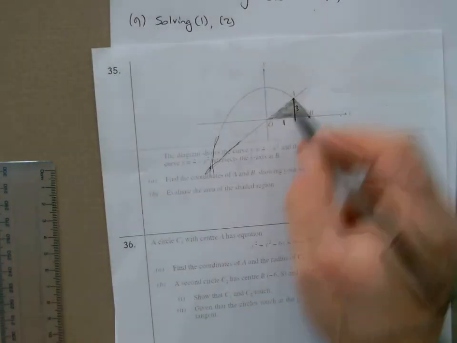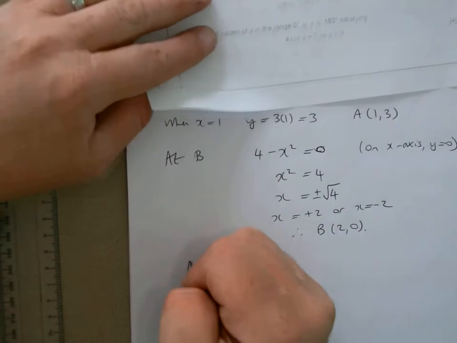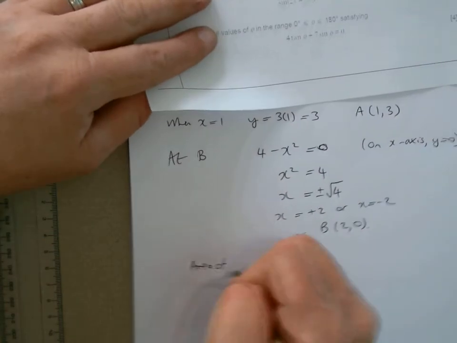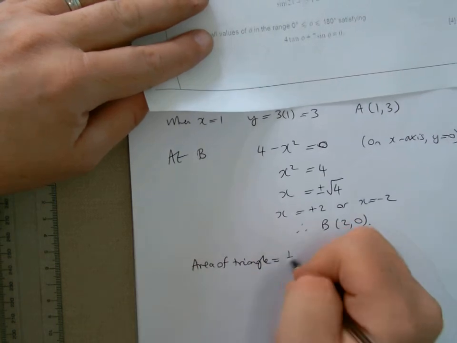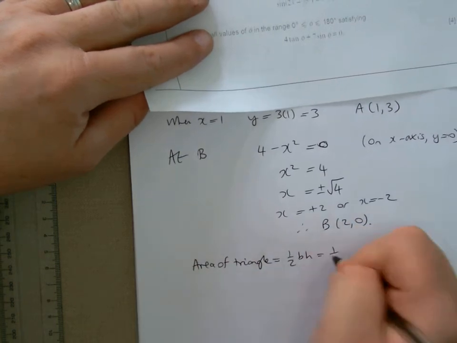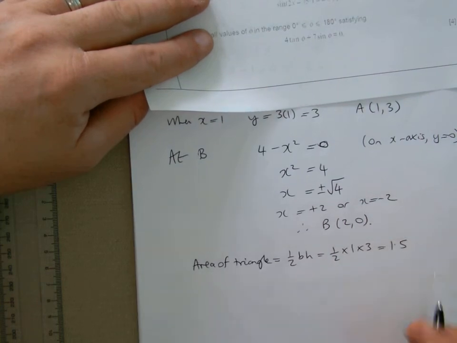So you've got a base of 1, height of 3. So we could say, area of triangle is equal to half base times height, which is half times 1 times 3, which is 1.5.